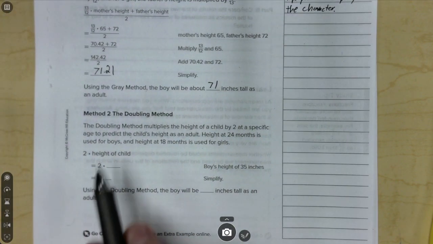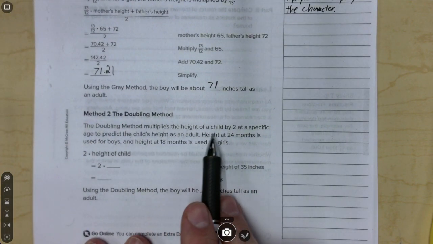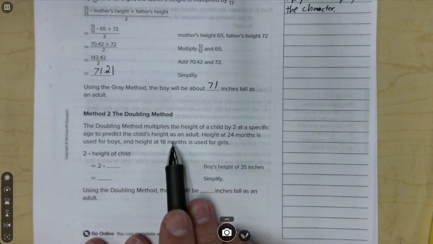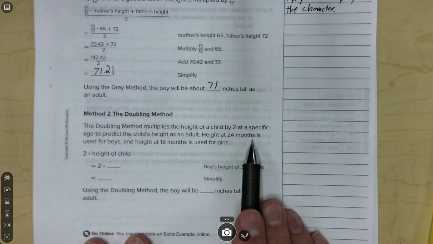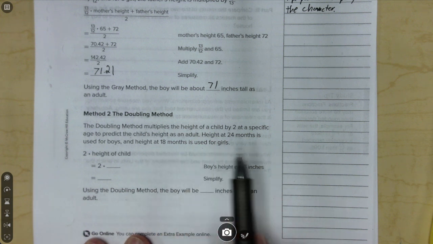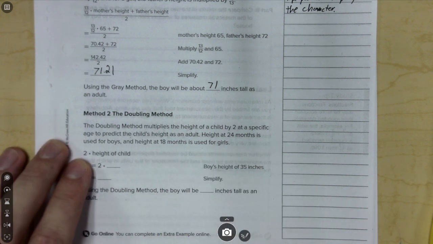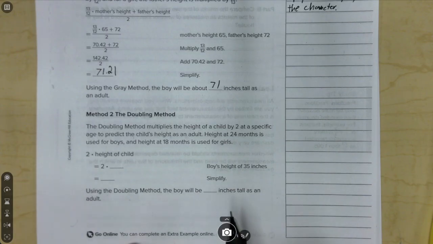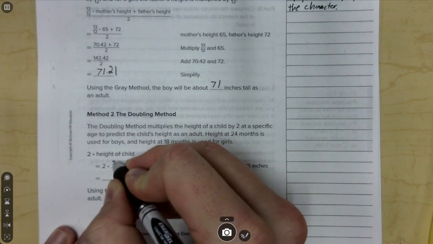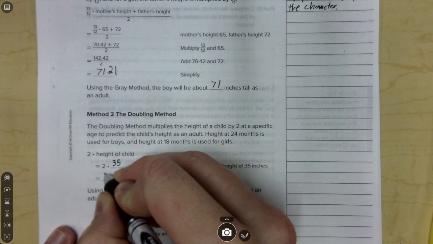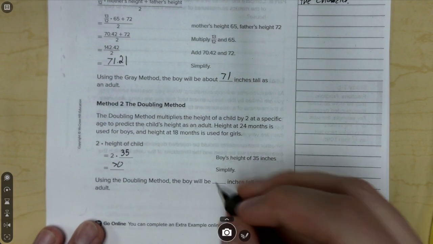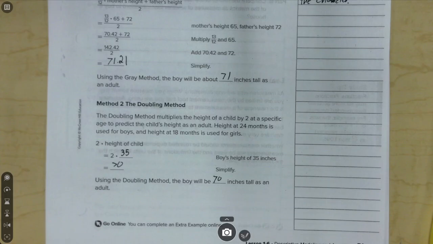The doubling method. The doubling method multiplies the height of a child by 2 at a specific age to predict the child's height as an adult. Height at 24 months is used for boys and at 18 months for girls. So 2 times the height of child. Let's see, he's 2 and he's 35. So that's going to be 70. Using the doubling method, the boy will be about 70 inches tall. All right, that's plus or minus an inch. Not so bad.